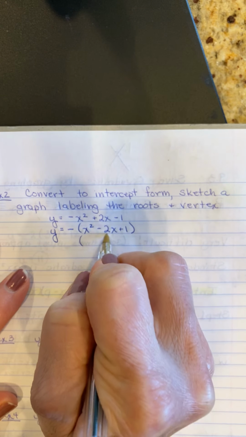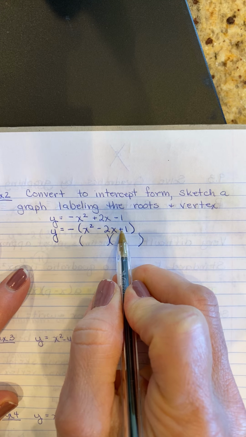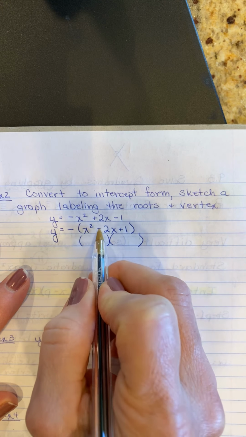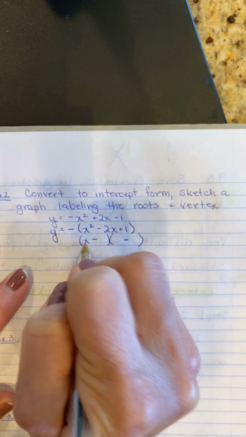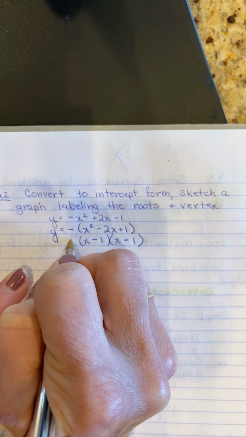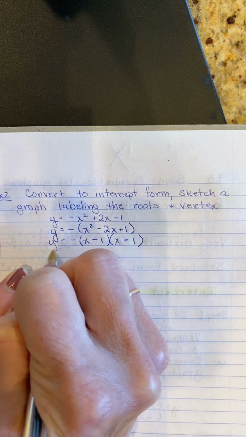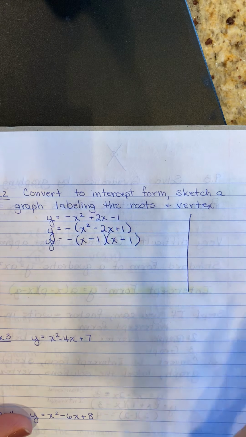Factor this. This sign is a positive. That means these two signs are the same. This is negative. That means they're both negative. So we have x minus 1 and x minus 1. And I have a negative out front. All right, let's sketch a graph of this.